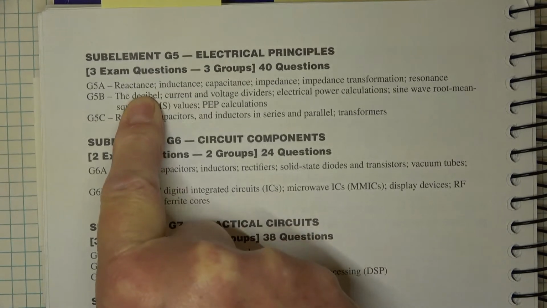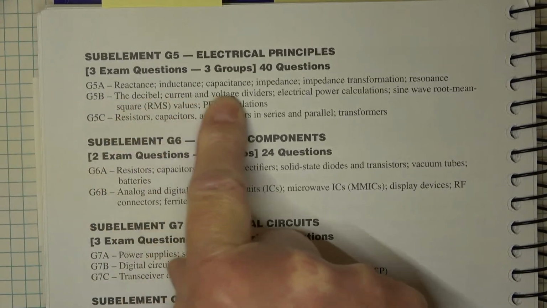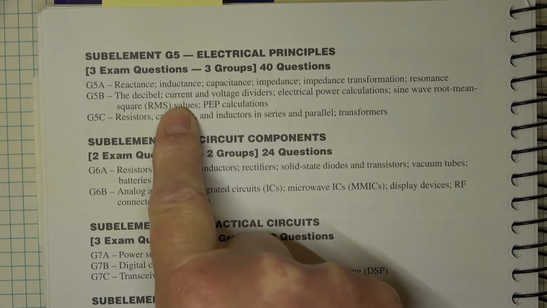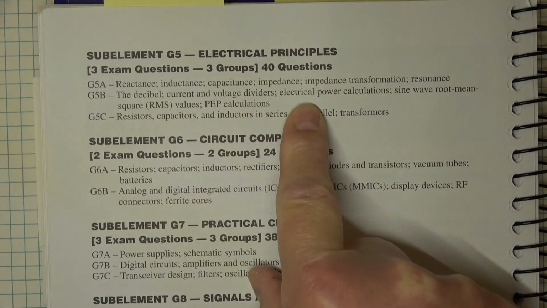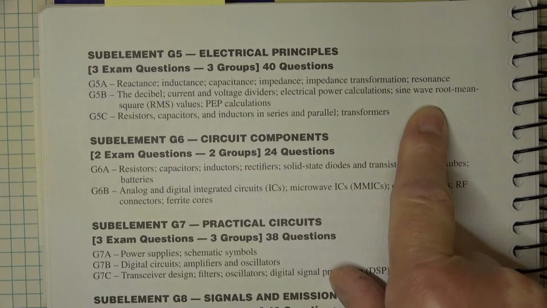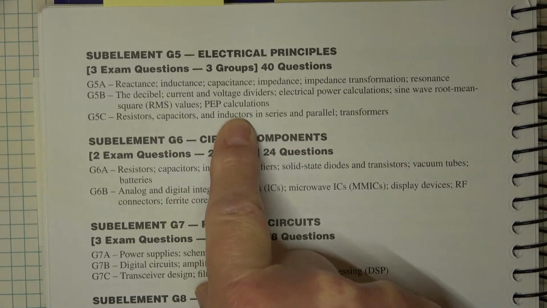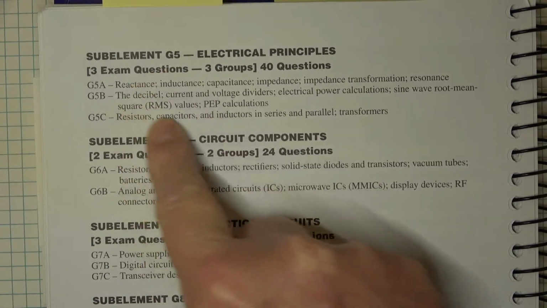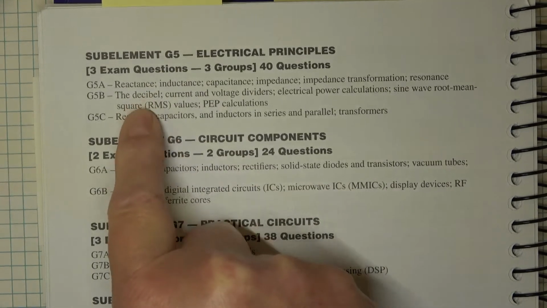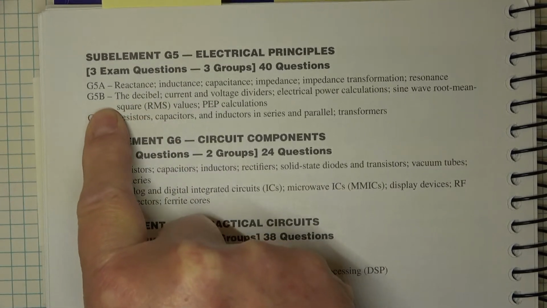So this has got reactance, inductance, capacitance, impedance, the decibel, current and voltage dividers, electrical power calculations, sine wave, root mean square, PEP. So this is all the stuff we're talking about tonight. And the math stuff that we've looked at is in G5B.